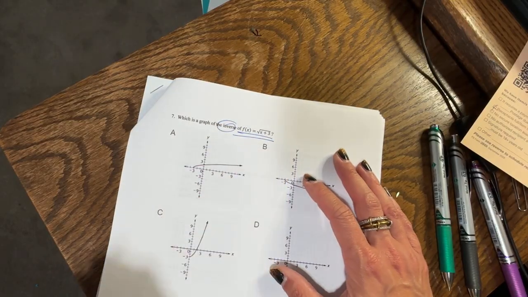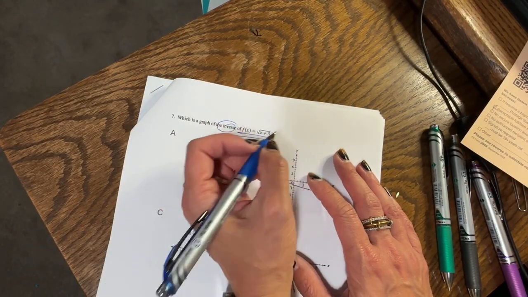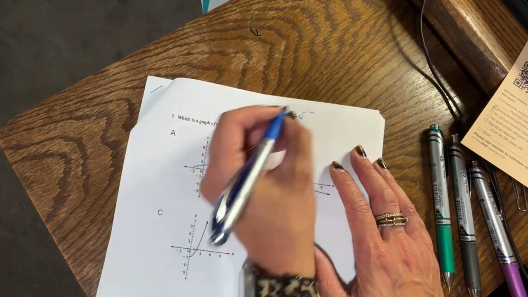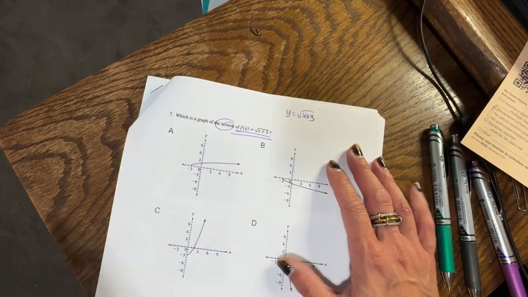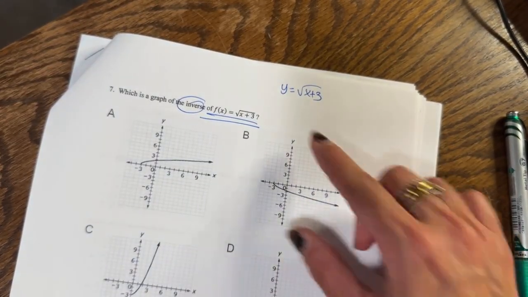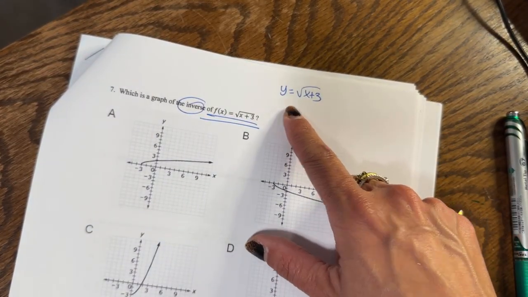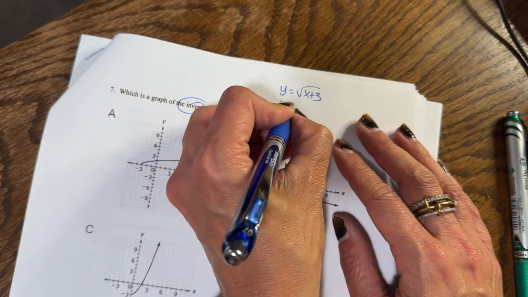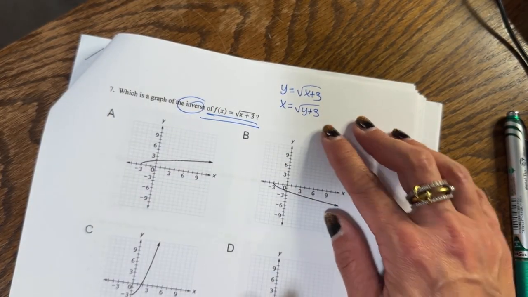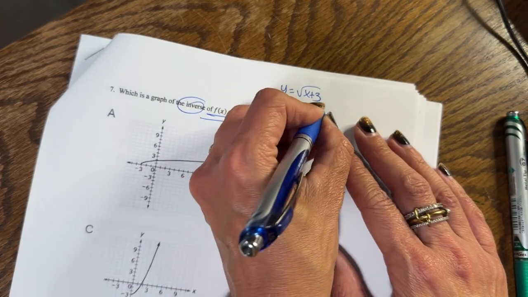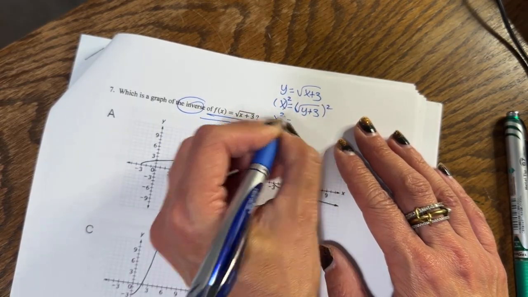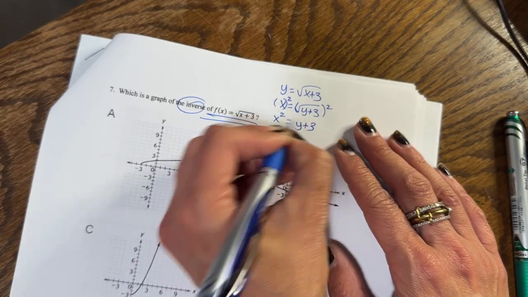So this is a square root function, and we need to Freaky Friday it. So y equals the square root of x plus 3. Let's Freaky Friday. So when we Freaky Friday, the first step we change the f of x to a y. Second step, we have to switch the x and the y. And then we need to solve for y. So we need to get that radical off, so we're going to need to square both sides. So we'll get x squared is equal to, poof, y plus 3.